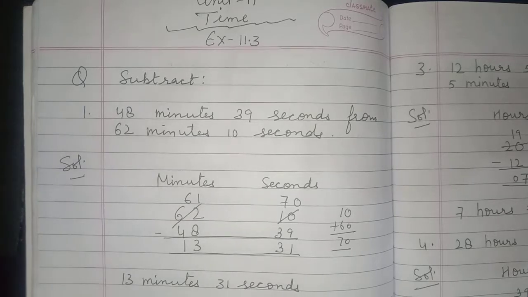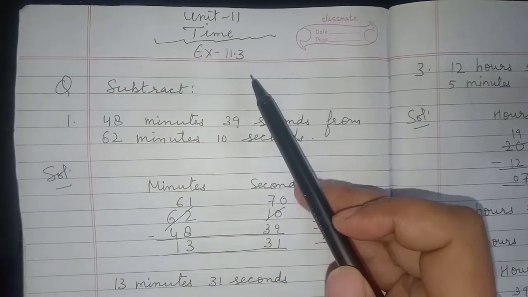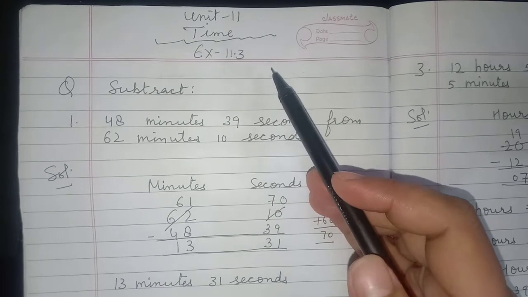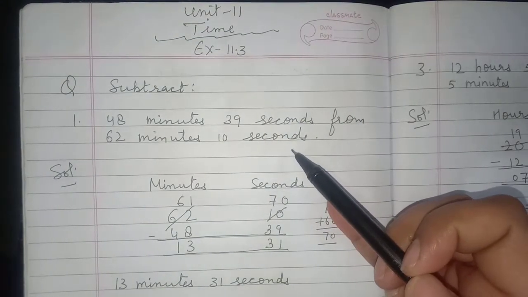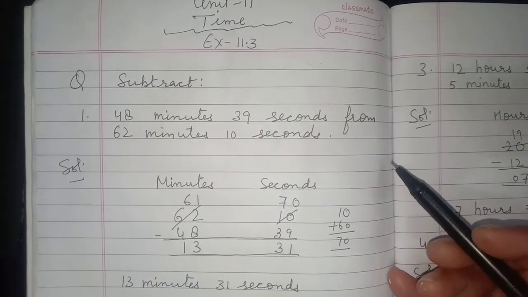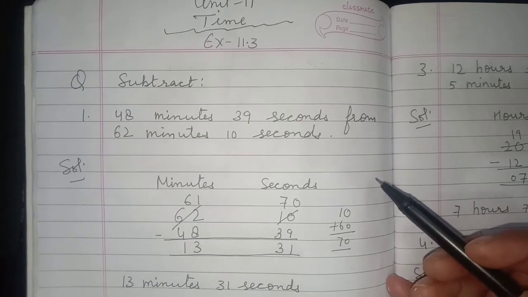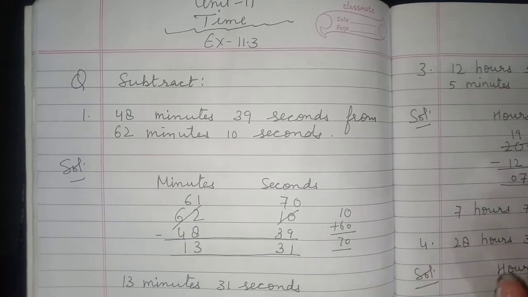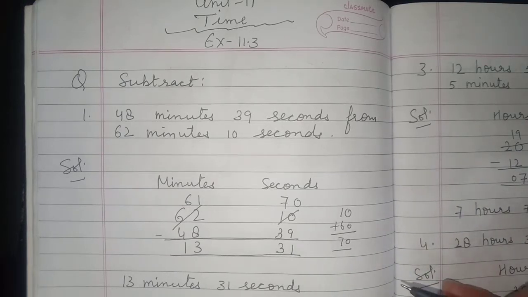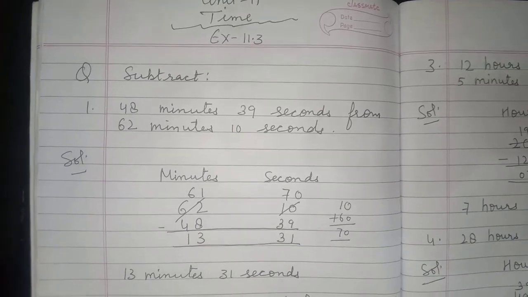Hello everyone, today we will do exercise 11.3 of Unit 11, that is time. In this exercise, we will be doing the questions related to subtraction of time. Like in the previous exercise, we were doing addition of time and there we were just carrying forward the time. And here in subtraction, we will just borrow time. Fine. So let's see how to do it.